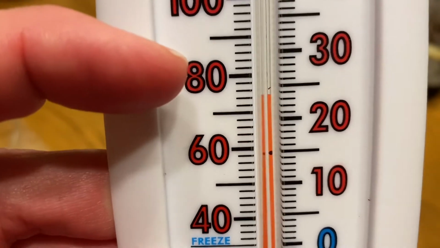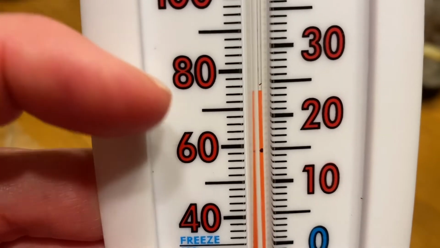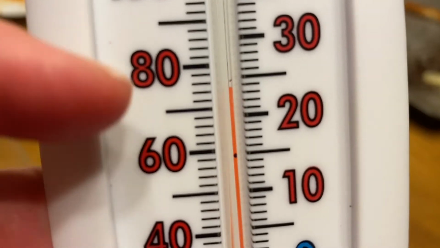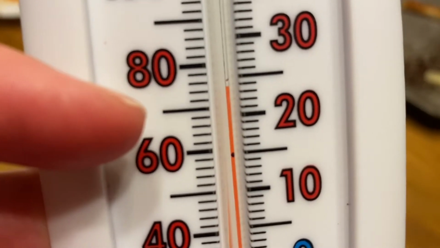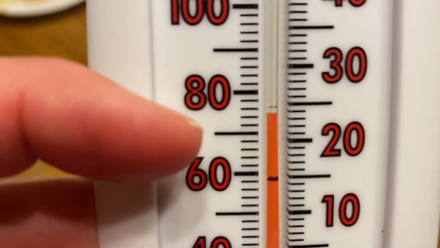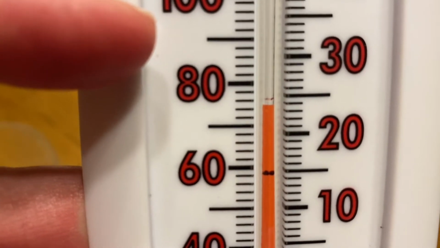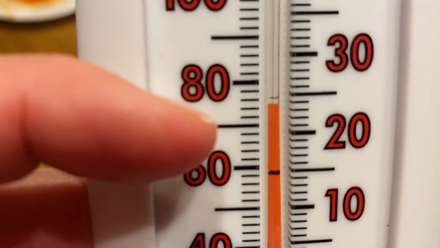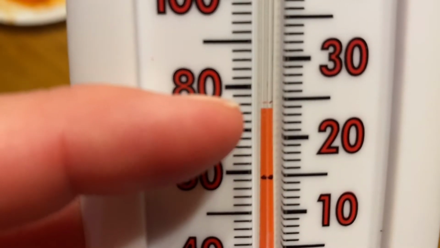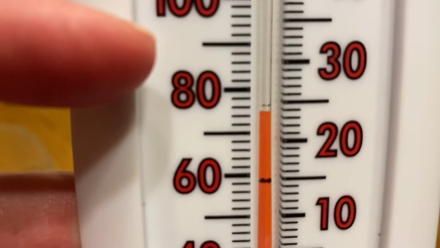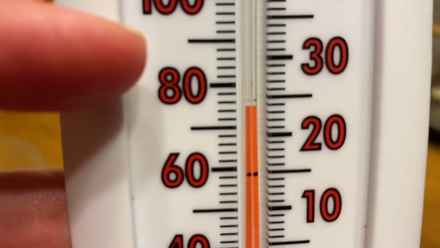This red line is between the 60 and the 80. The 60 line is here, the 80 line is here. This other long black line is 70. And each one of the little lines is 2 more degrees. So we start at the 70 and we can count up: 72, 74. This thermometer is saying it's 74 degrees in my house.